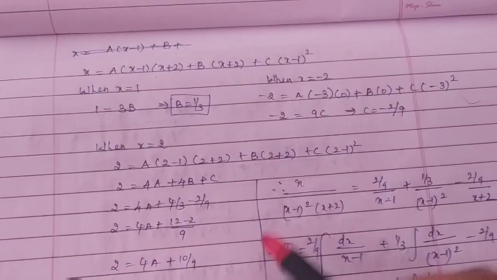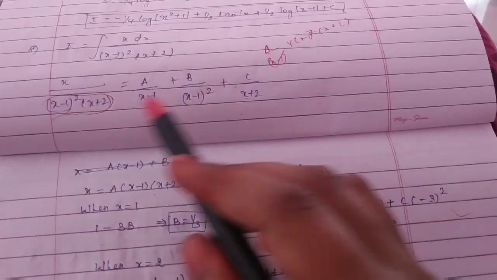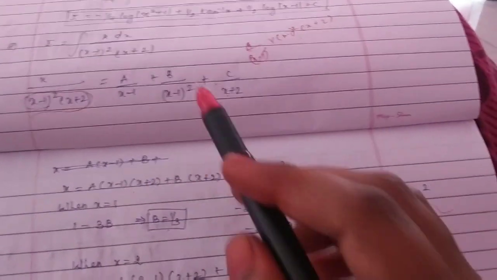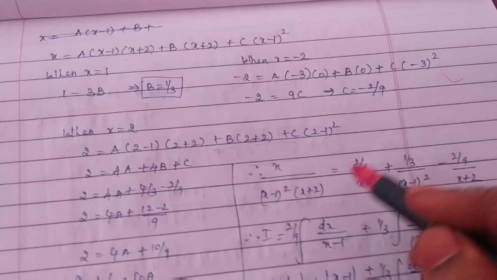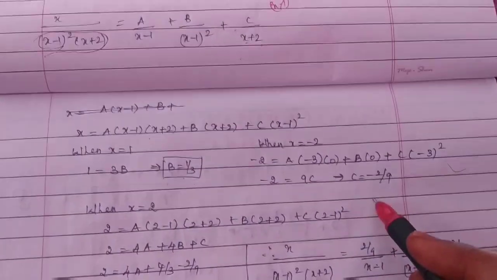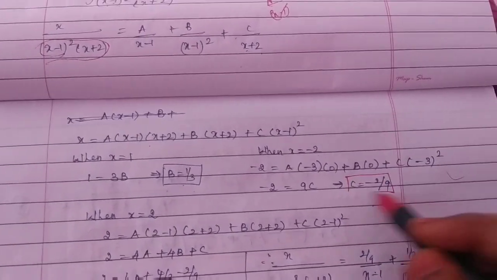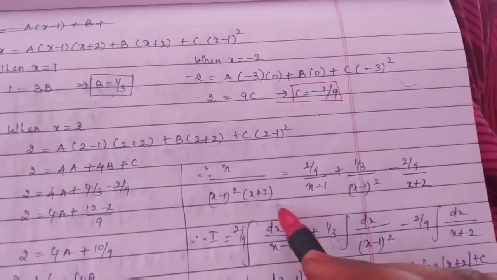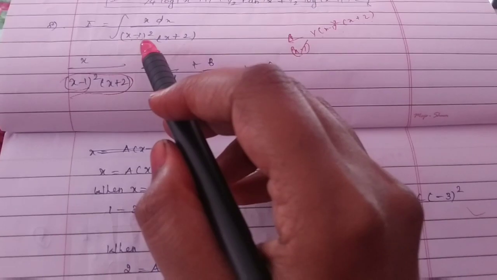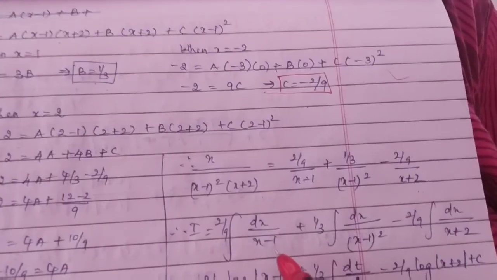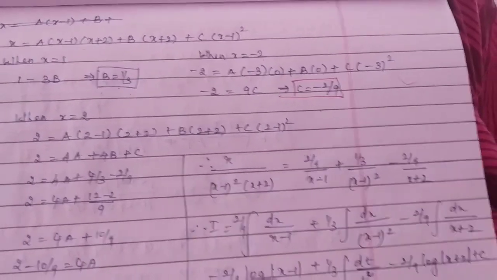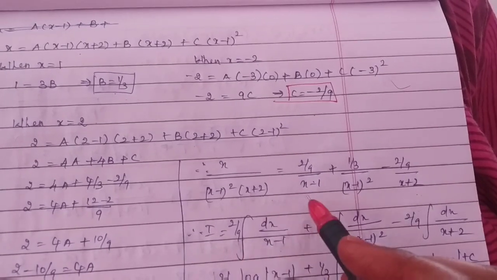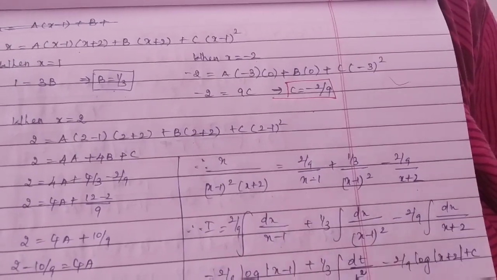After that, after finding the values of A, B and C, you need to substitute them in this. Therefore, A value is 2 by 9, B value is 1 by 3, C value is minus 2 by 9. So, substitute it here. I have written it here. After that, what should you do? You need to substitute into the integral, separate the integral and take the constants outside. I have taken the constants outside, separated the integral, and written it directly.